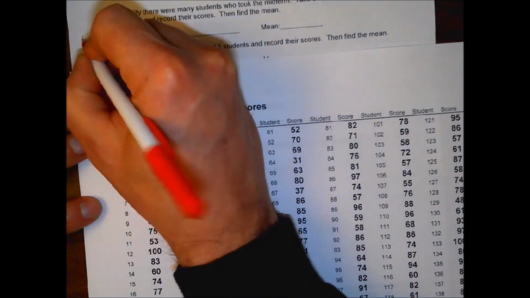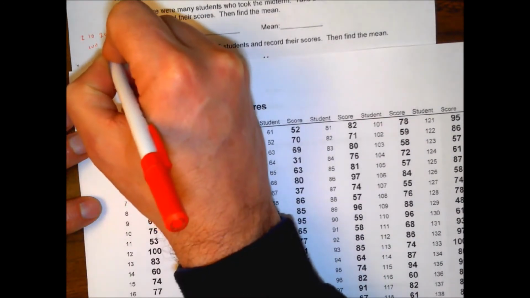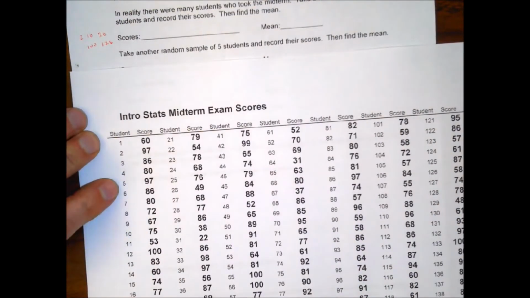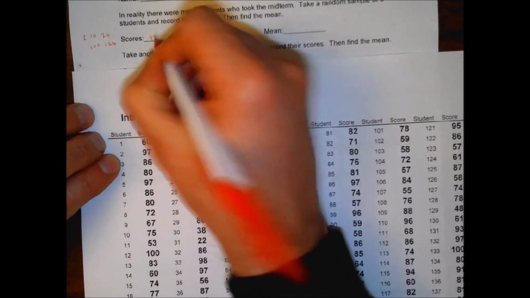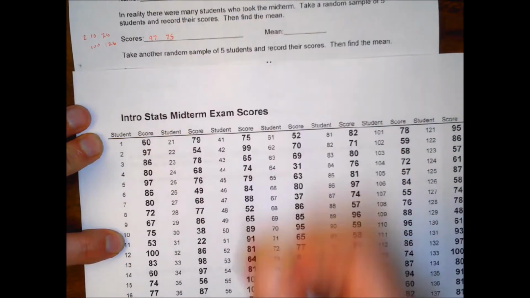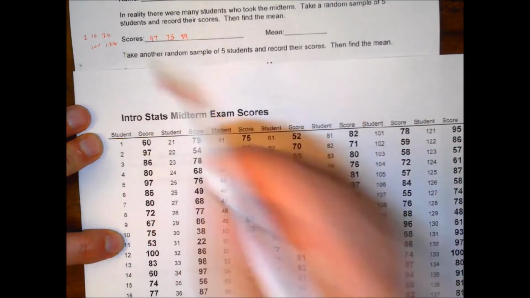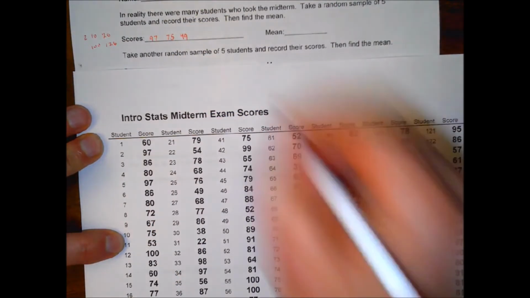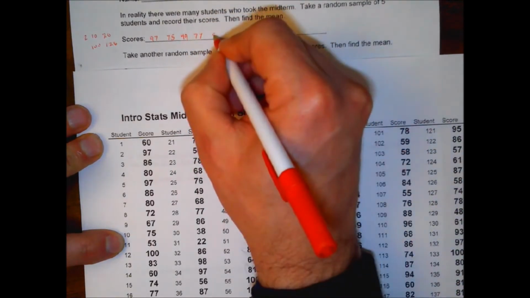If you're thinking about a sampling distribution, I know that 70.6 was one sample that I collected. We would do that over and over and over again.